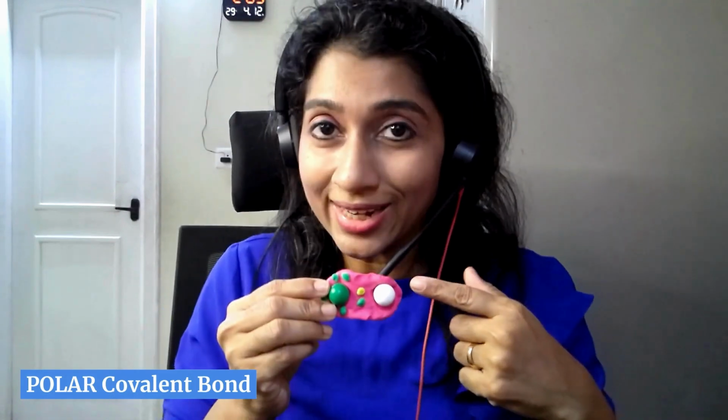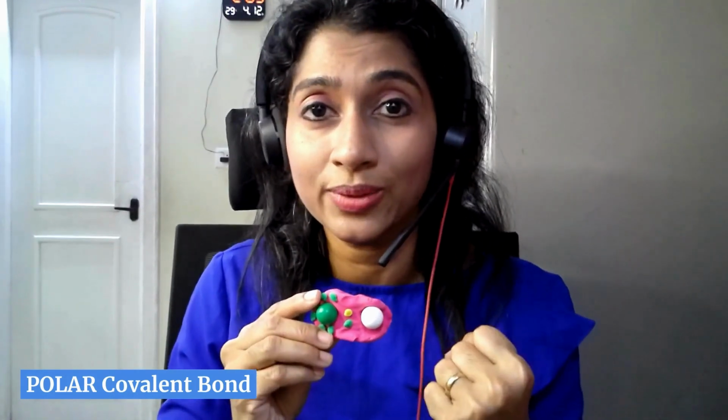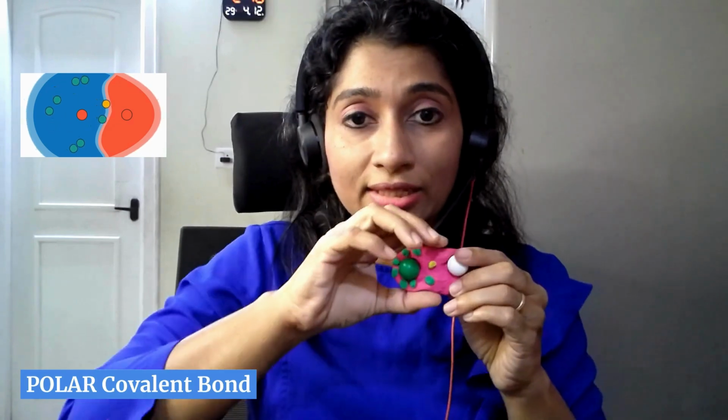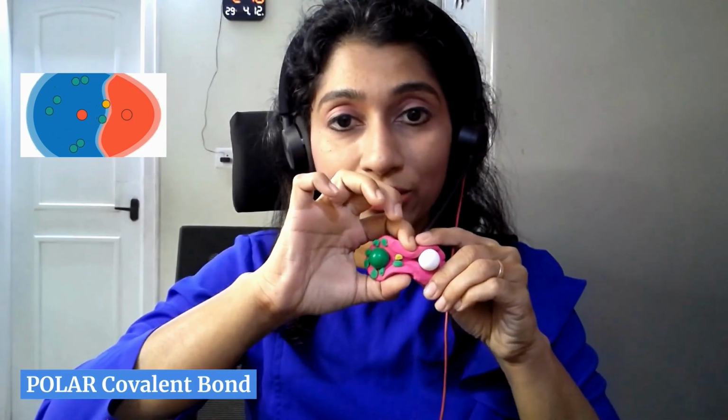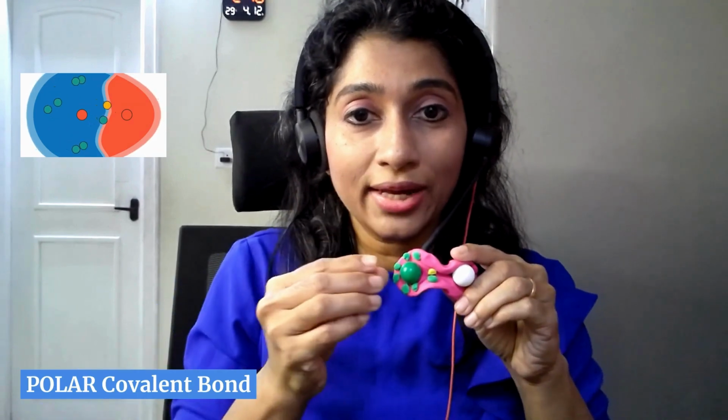But suppose the green atom is more electronegative, it's more electron hungry, and the white atom is less electronegative and it has a lesser ability to hold on to its electrons. The electron pair gets shifted and moves closer to the more electronegative atom. That way, the more electronegative atom gets a partial negative charge and the less electronegative atom gets a partial positive charge because it has lost its share of electrons.